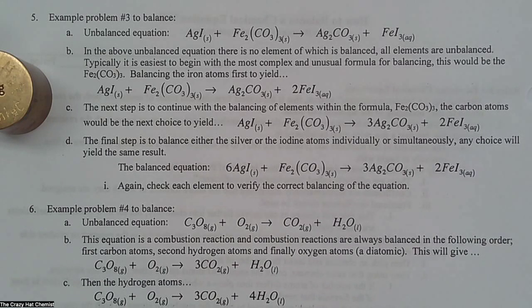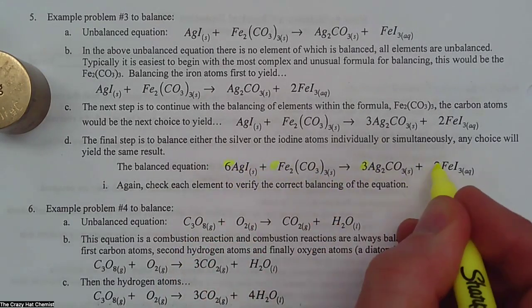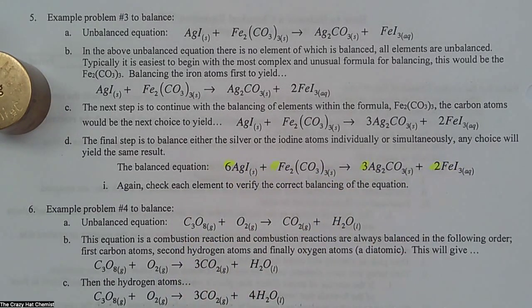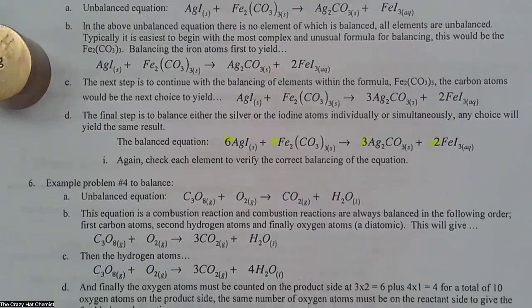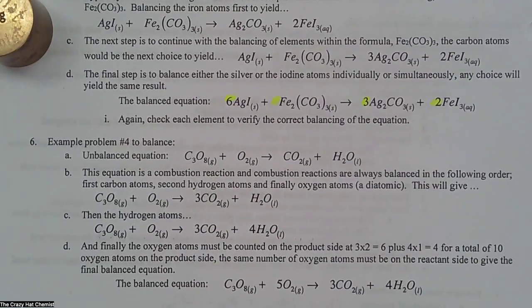So our stoichiometric coefficients at the end of this one are a 6, a 1, a 3, and a 2. Those are our stoichiometric coefficients. This one is assumed. Let's scroll this up just a little bit more and see what we can hammer out on this one.